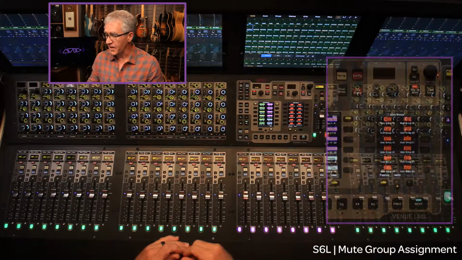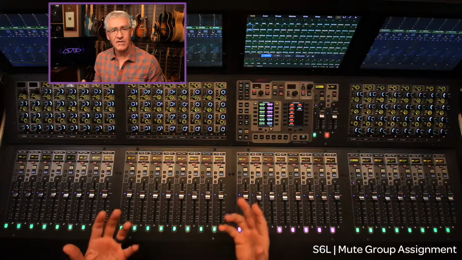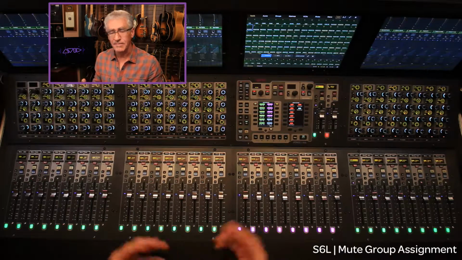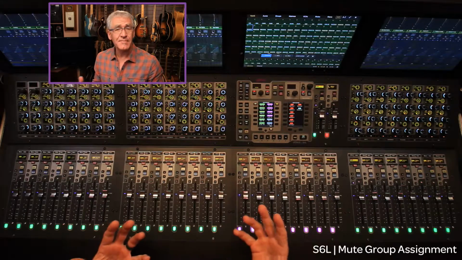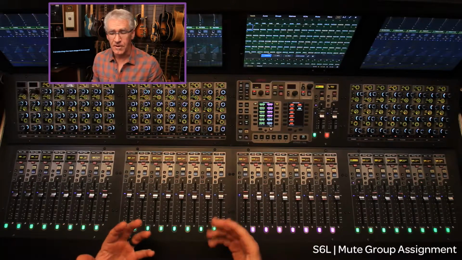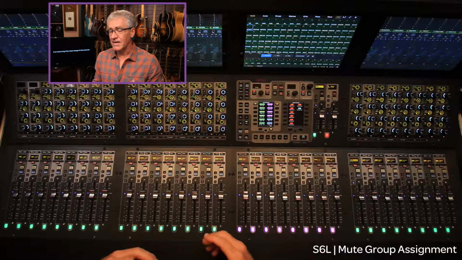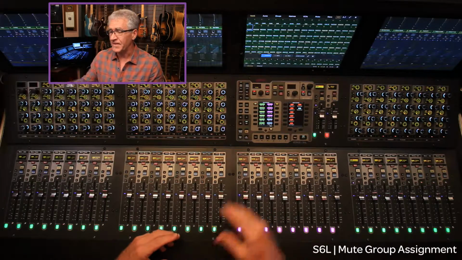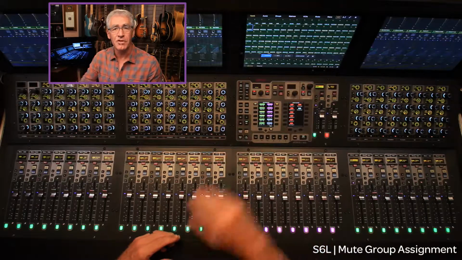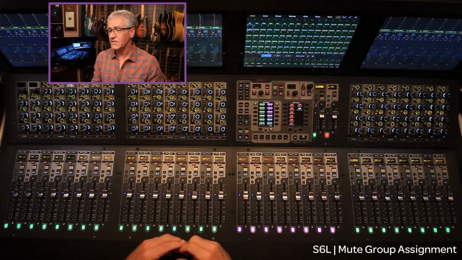Okay, so let's talk about how to actually program assignment to one of these mute groups. Mute group assignment is a multi-assign workflow. Now, it is different from the other multi-assign workflows only in the fact that it needs to be initiated from the universe screen, okay? So let's go do that right now.